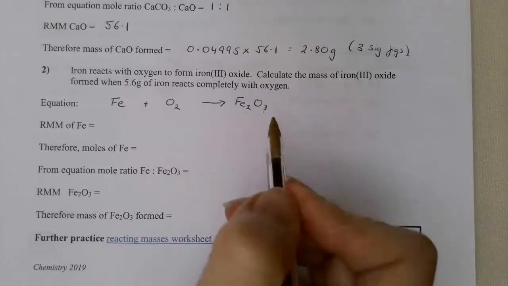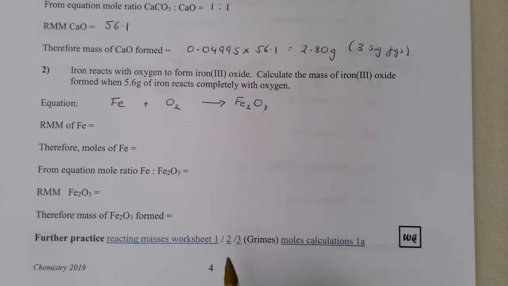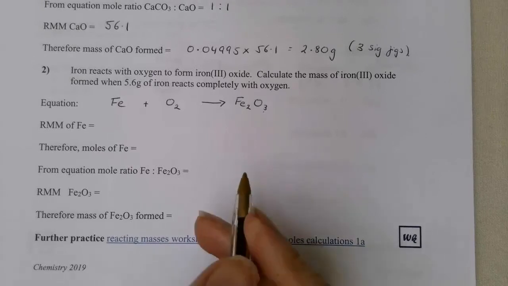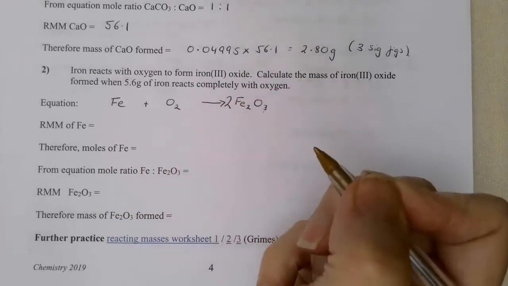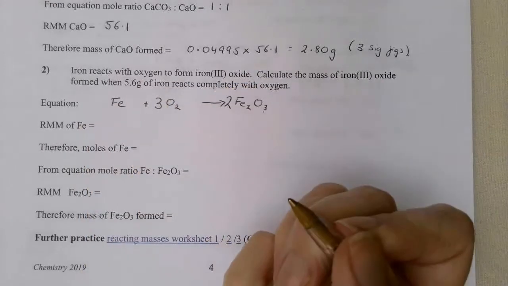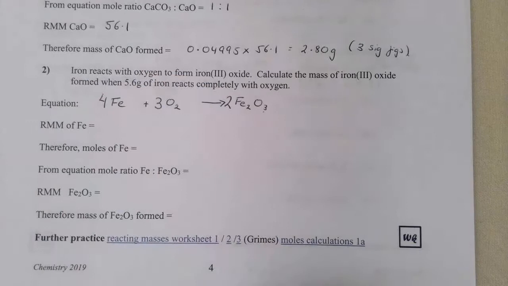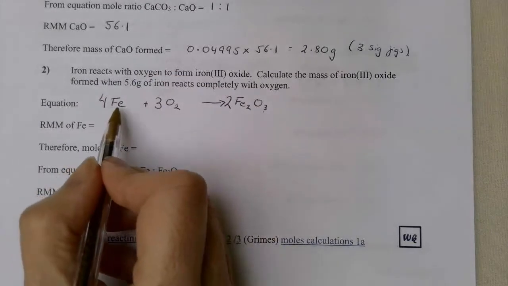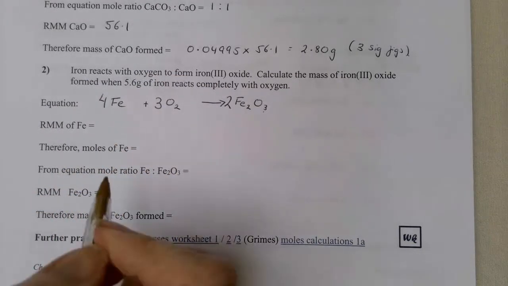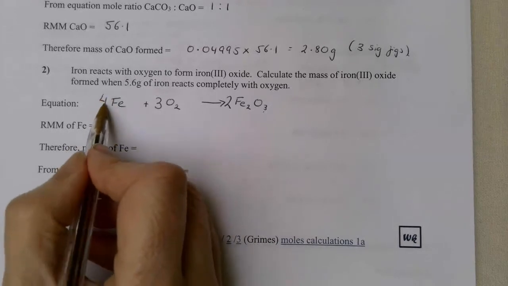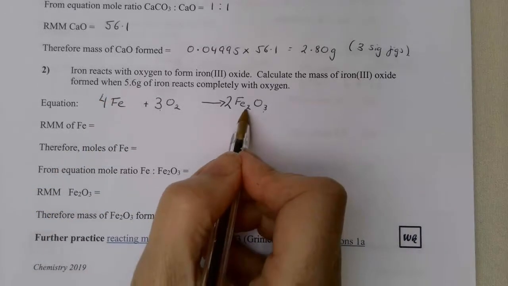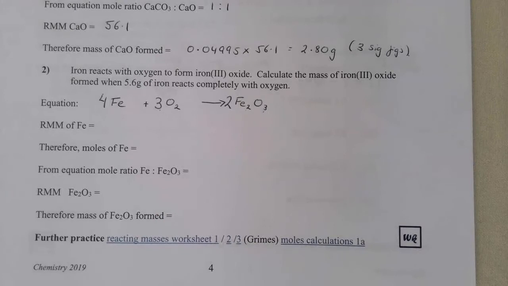I've got an odd number of oxygens here, so I'm going to need to balance those out. If I put a 2 in front of here and a 3 there, that balances my oxygens, and then I've got 4 irons. So I've got a 4:3:2 ratio. I could very easily just have 2, 1.5 and 1, but it's the same ratio.